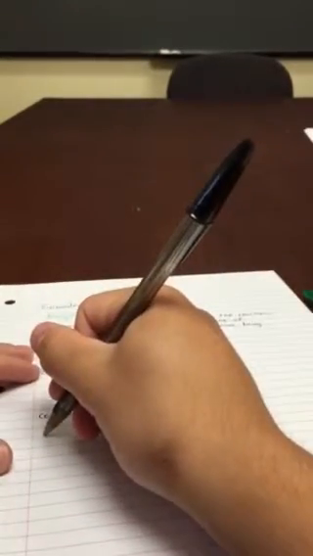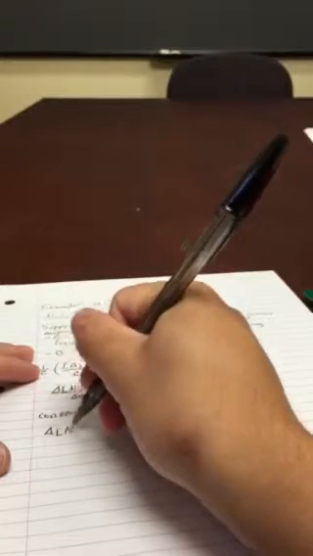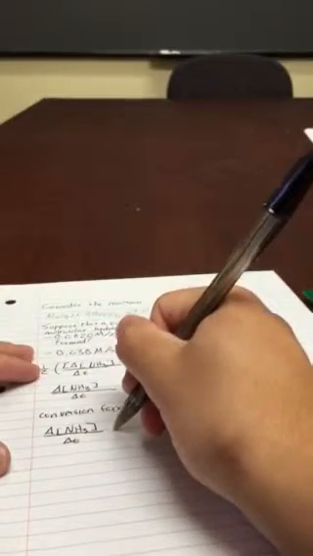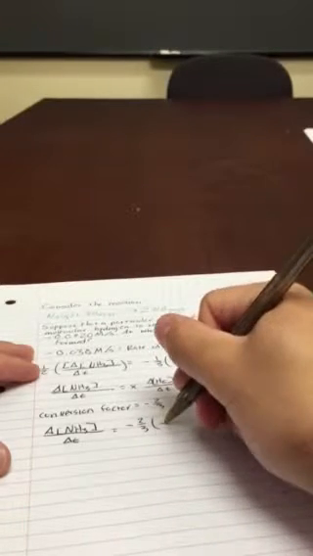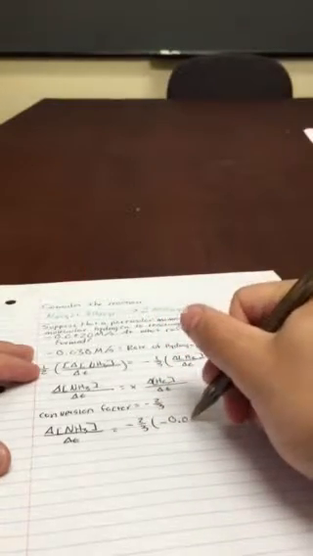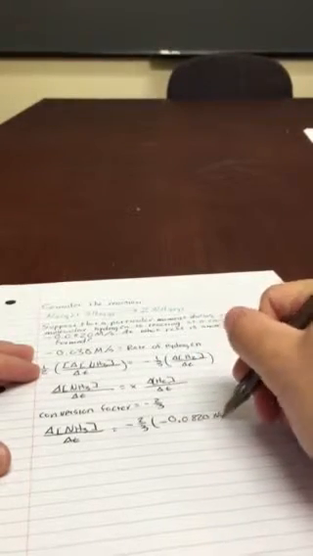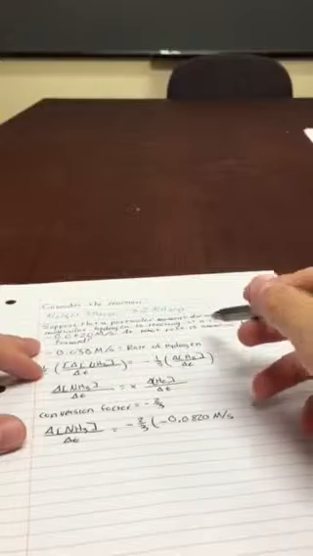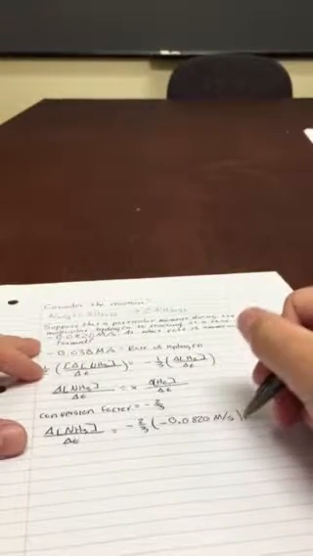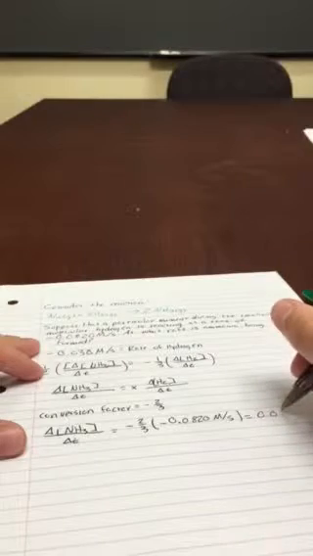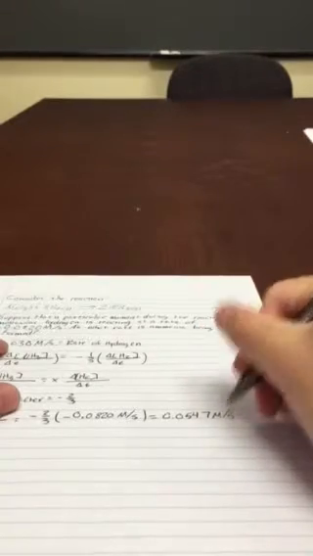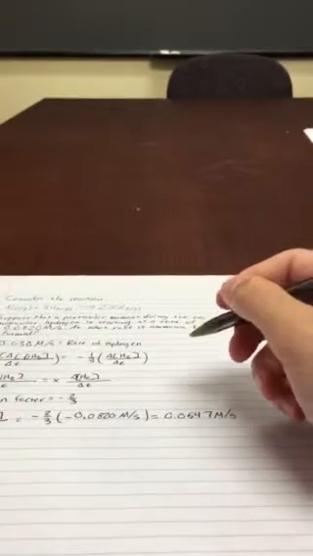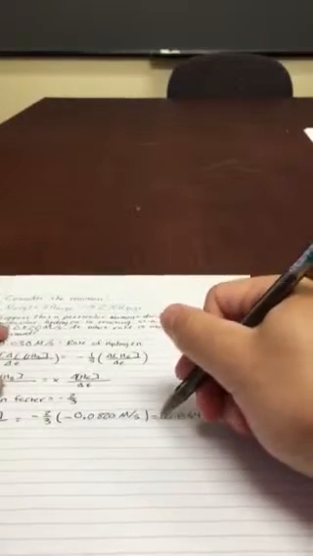So delta NH3 over delta t is equal to negative 2/3 times negative 0.0820 molarity per second. Remember, that's your rate of hydrogen. And that is going to come out to 0.0547 molar per second. And that is the rate at which ammonia is being formed.